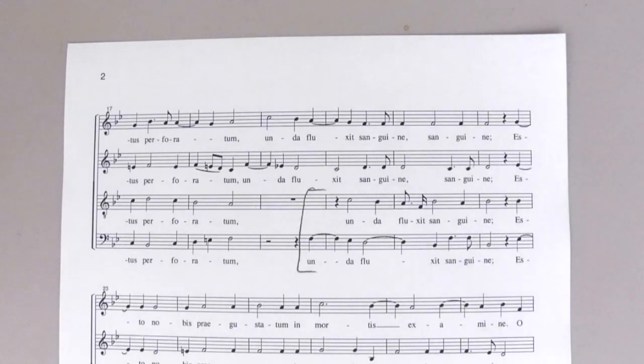So we'll hear this first on the piano, and I'll talk through how the moment works.